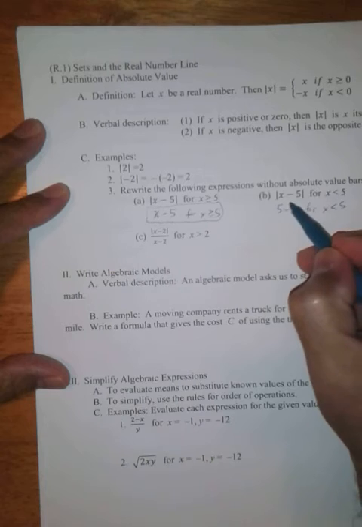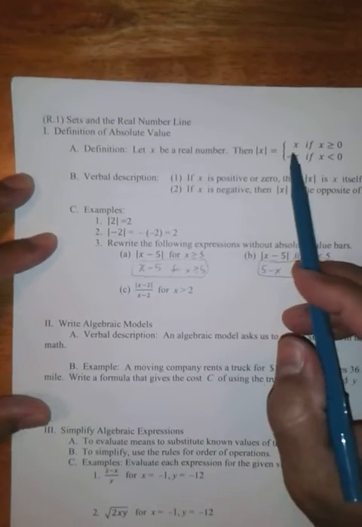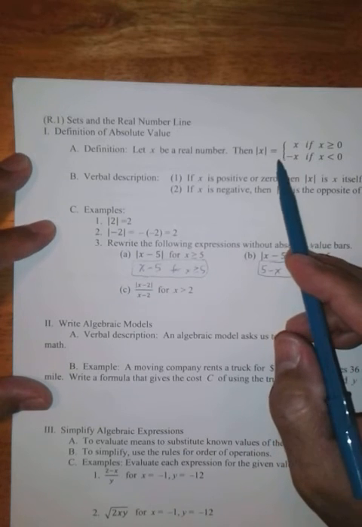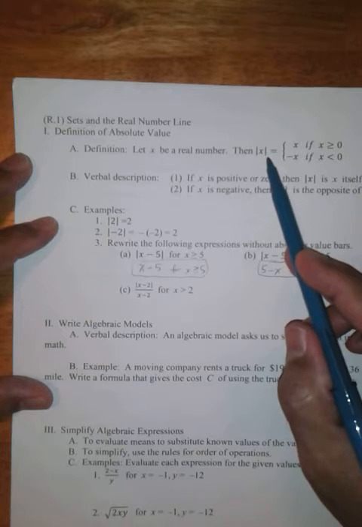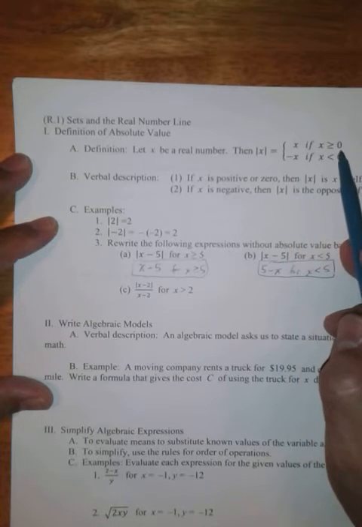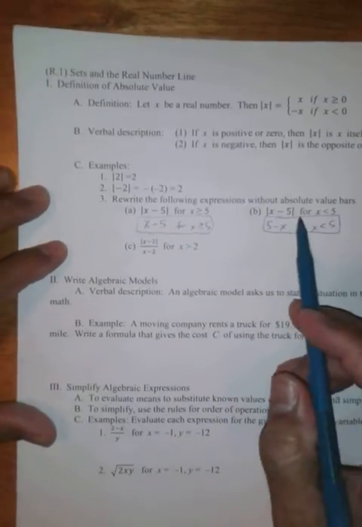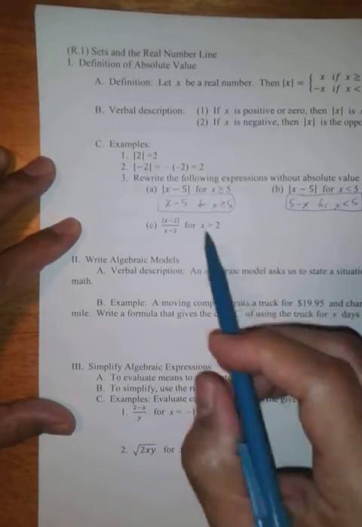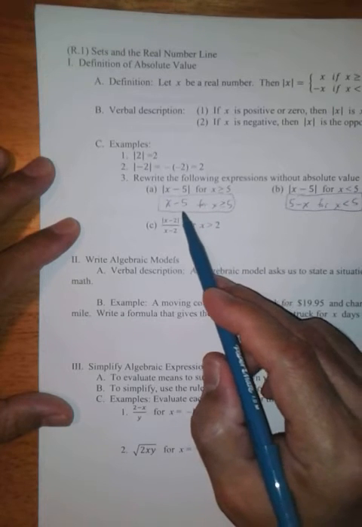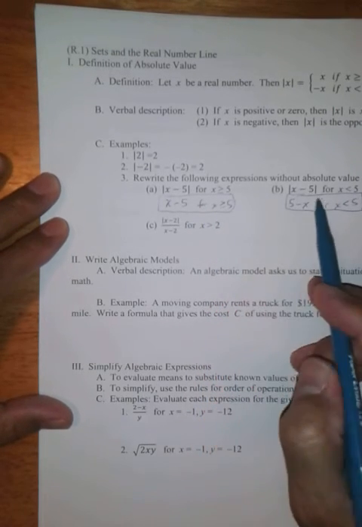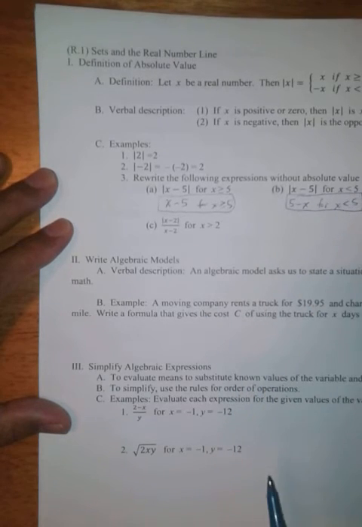Notice what we've done. If you look up here at the definition of the absolute value of x at the very top of the page, it said the absolute value of x is x if x is greater than or equal to 0, or negative x if x is less than 0. And so what we've determined in parts A and B together is that the absolute value of x minus 5 is x minus 5 for x greater than or equal to 5, and 5 minus x where x is less than 5 from part B.